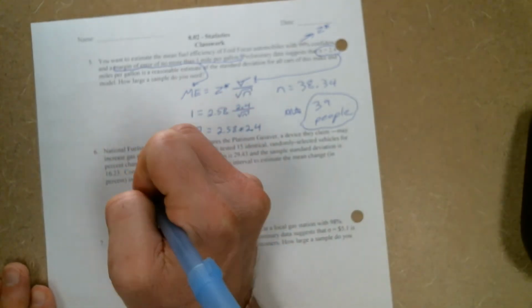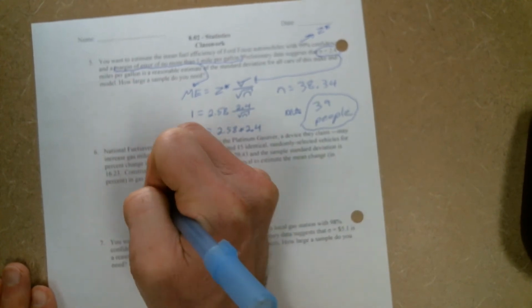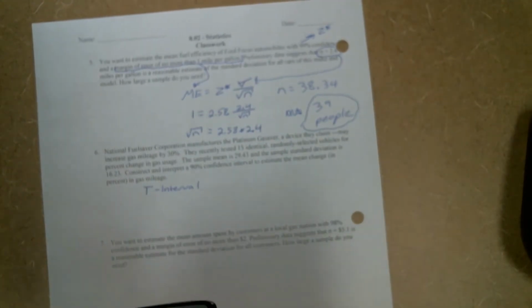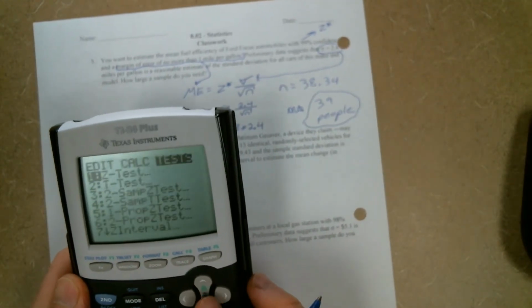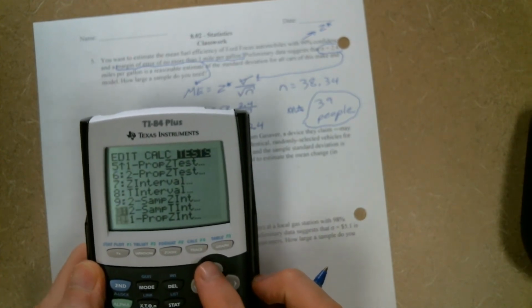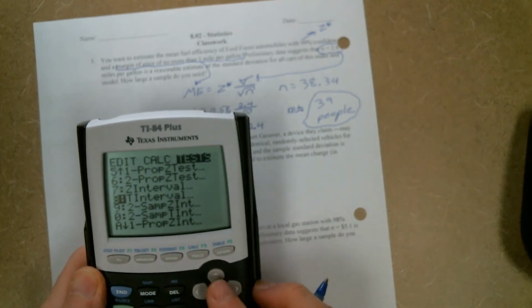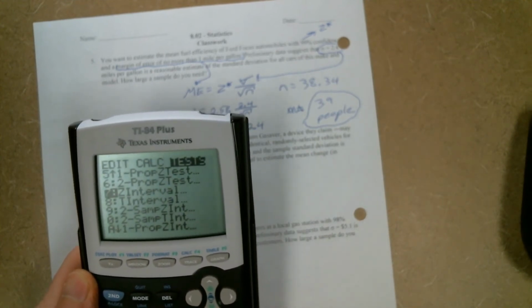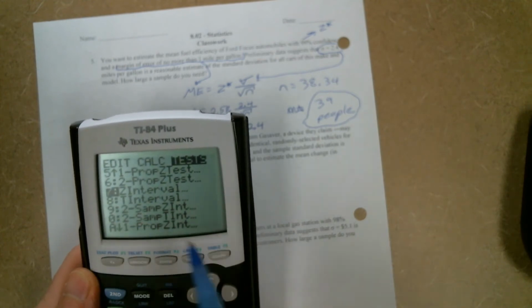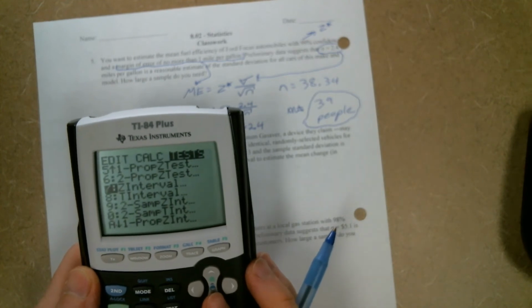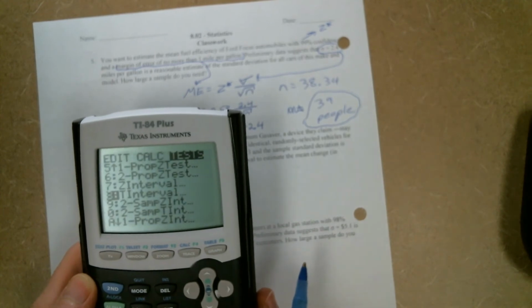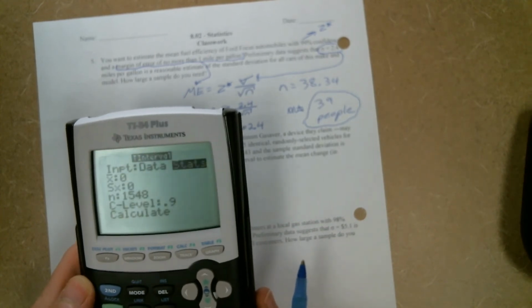Now, when we're doing means, we always use T interval. All right. And this is the thing that kids goof up the most. They want to pick Z interval because when we're doing proportions, it's one proportion Z interval. So they're like, oh, Z interval, that's what I want to use. Z interval is if you know the population standard deviation, and we never know that. So literally, I will never give you a problem that requires you to use Z interval. It's really more of a theoretical thing than something that gets used in practice a lot. So we're going to go to T interval.